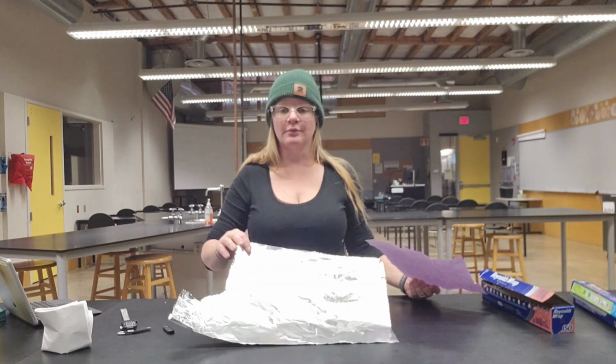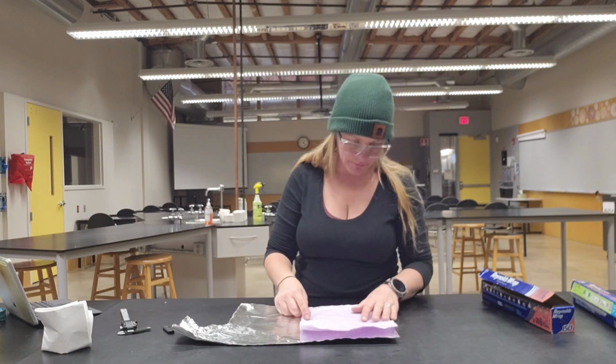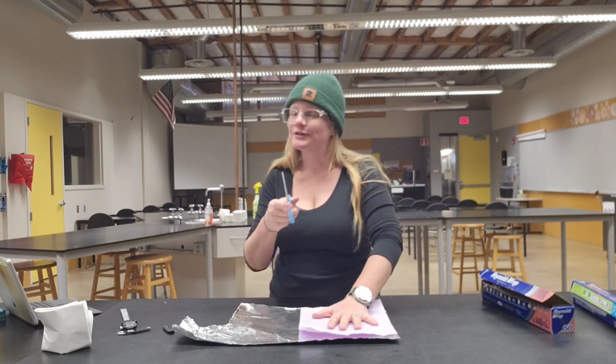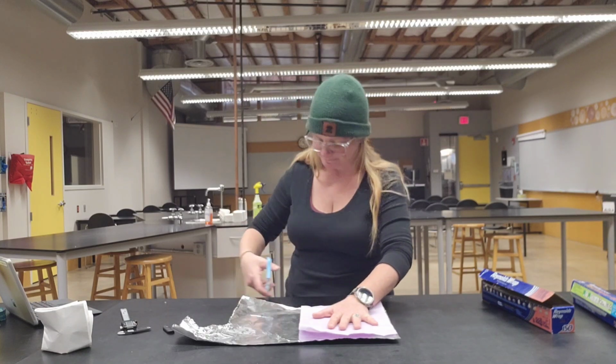Similarly, with my aluminum foil, I'm going to cut it to be paper sized, or roughly paper sized. Now, aluminum foil isn't really paper, so we're kind of cheating with this one. But I'm the instructor, so I'll allow it.